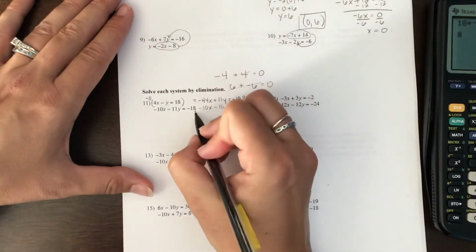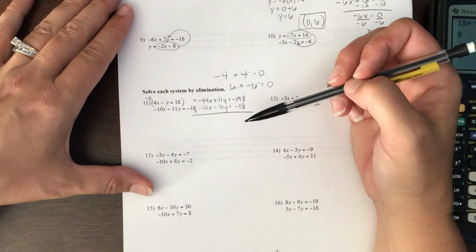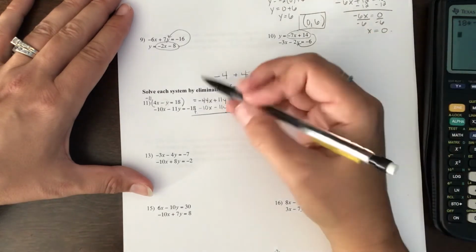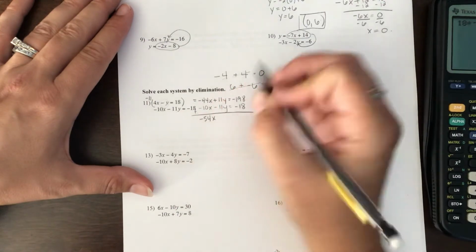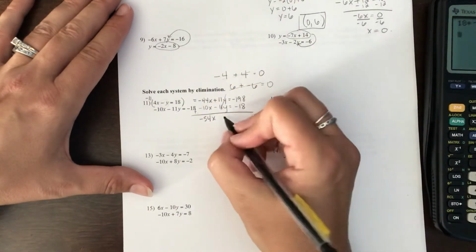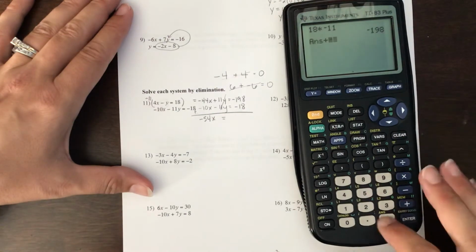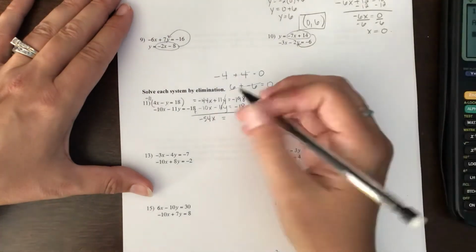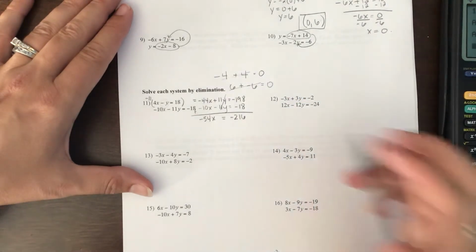All right, now we're going to add these two equations straight down like you would old school style of addition. So negative 44 plus negative 10 gives me negative 54x. The 11s cancel, that's what we wanted. And then I have negative 98 plus negative 18 gives me negative 216. Then our final step is just to divide.